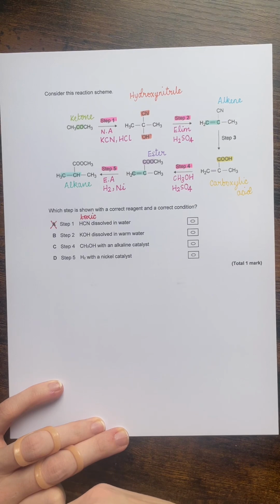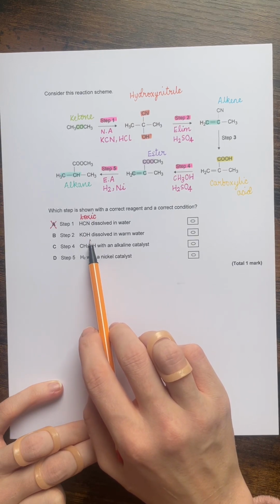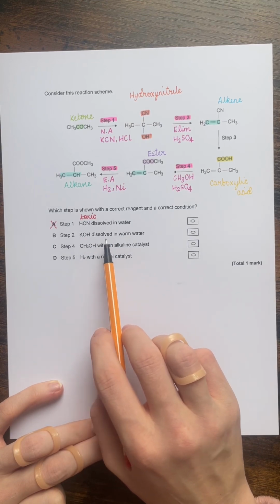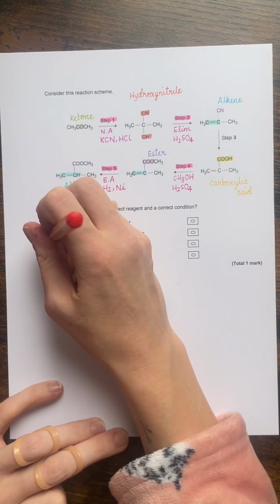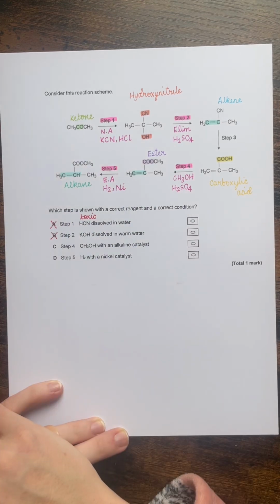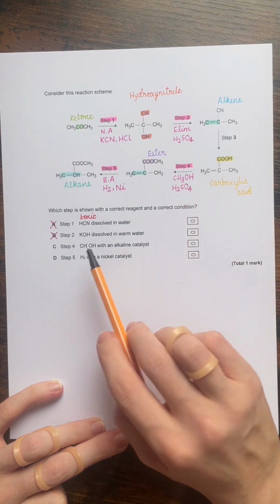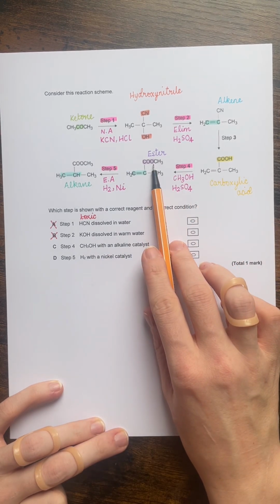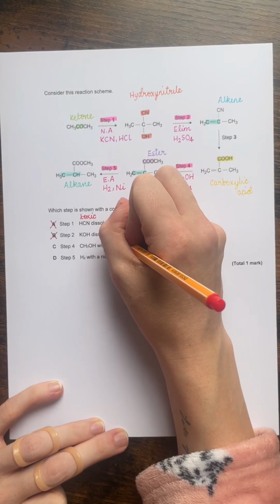Step 2, KOH dissolved in warm water. Not sure what they're hinting at there. That's just completely wrong. I don't know whether they're thinking about, well, if we had KOH in warm water, we'd be doing nucleophilic substitution, and we're not. We're doing elimination of an alcohol to an alkene, so that is just absolutely completely wrong. Step 4, we've got methanol. Yes, we definitely do need to add methanol in step 4 so that we get this ester here with an alkaline catalyst. Nope, it needs to be an acidic catalyst.